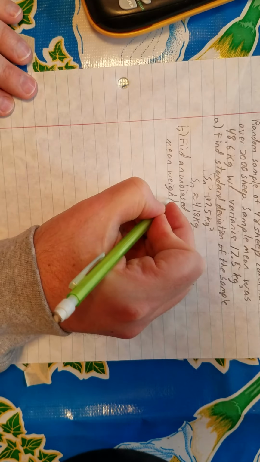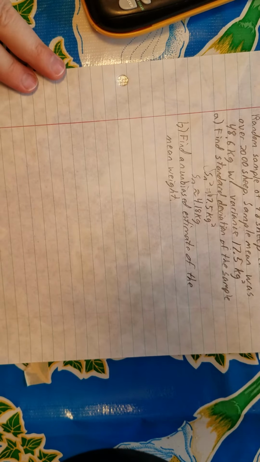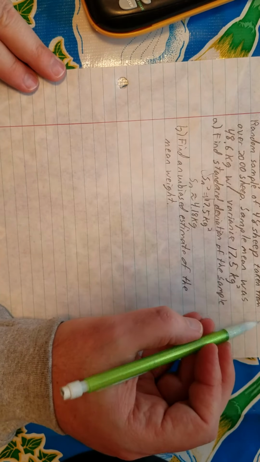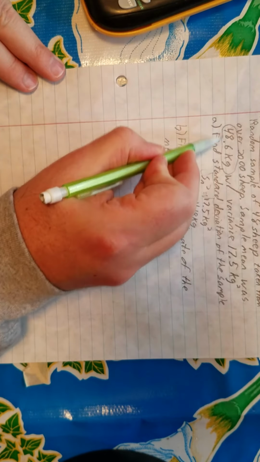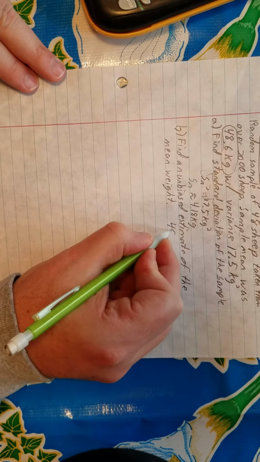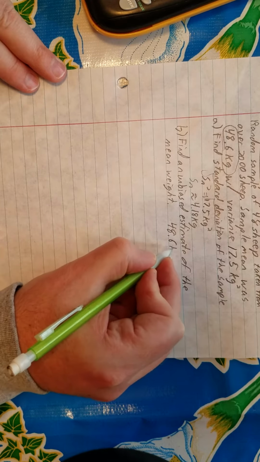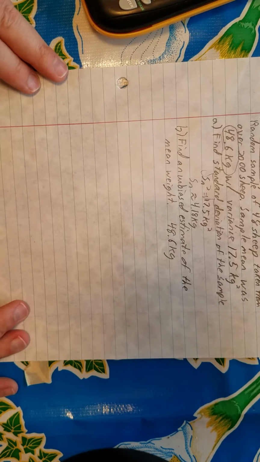Usually we think there's something we have to do, some formula, some work, or something like that. But when it comes to the unbiased estimate of the mean weight, it was already given. It's right there. So there's no work to do in this problem. A 2-point problem, but some people actually have gotten it wrong. So there's the answer to that.